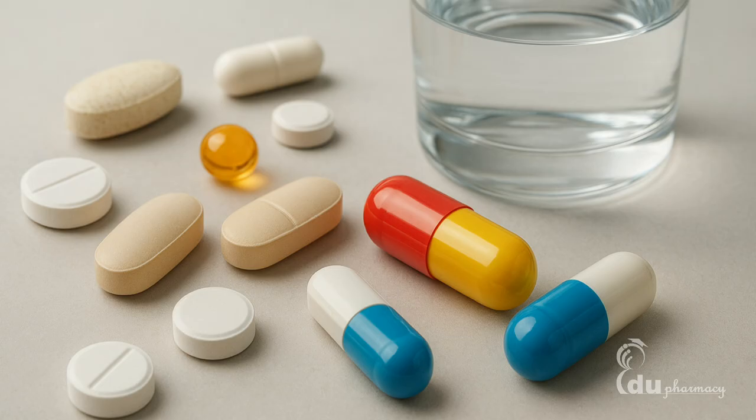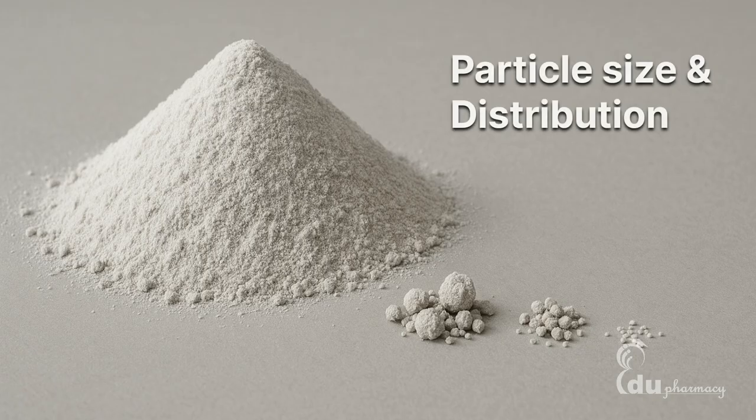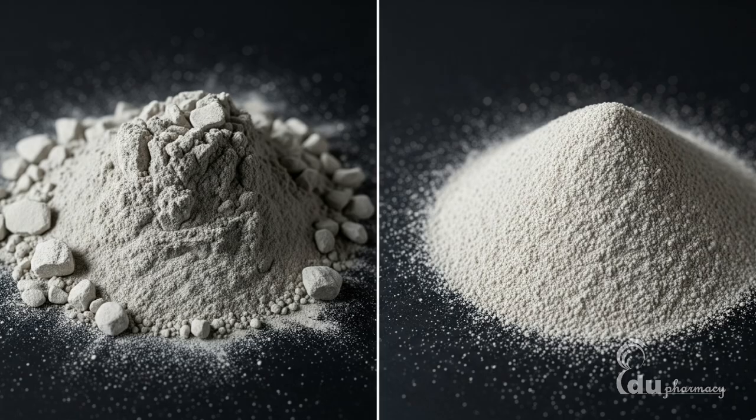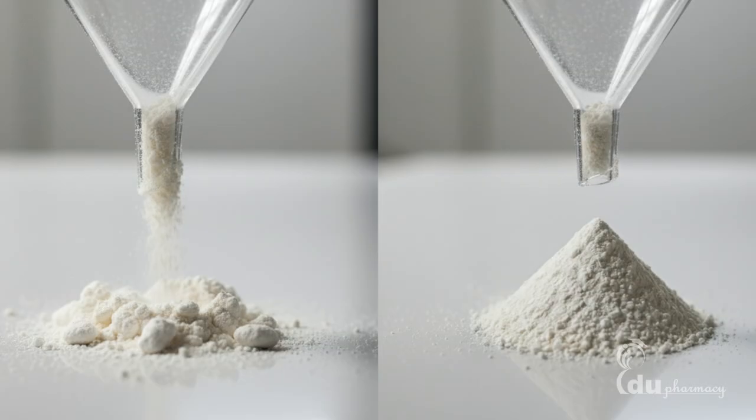Let's start with the basics: particle size and distribution. This is one of the most critical parameters. Smaller particles usually dissolve faster, which is useful when a drug needs to act quickly. But very fine powders can have poor flow and may clump together. On the other hand, larger particles often flow better but dissolve slowly, which could delay drug absorption.